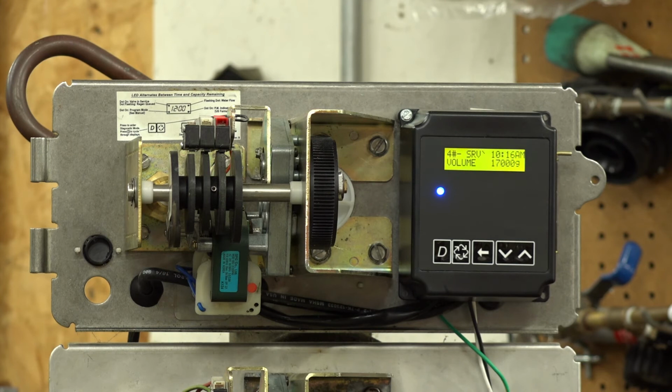The other portion that the timer does is it controls when and how these pistons move. The lower piston controls the water that's on and offline. When the piston is out on the lower side, water is allowed to pass, so water is allowed to flow through the unit. When it is in, that is when it's in regeneration.